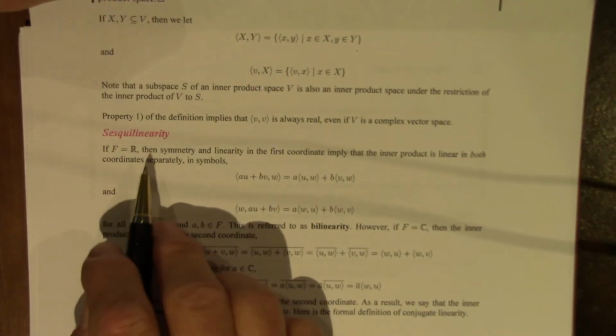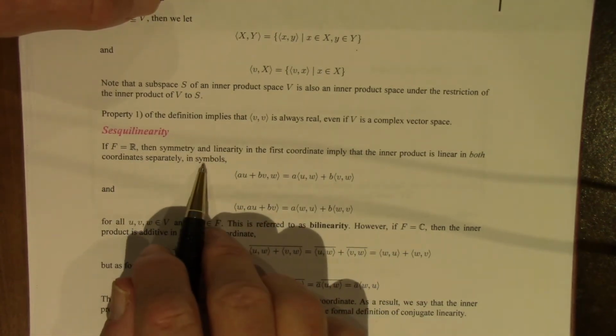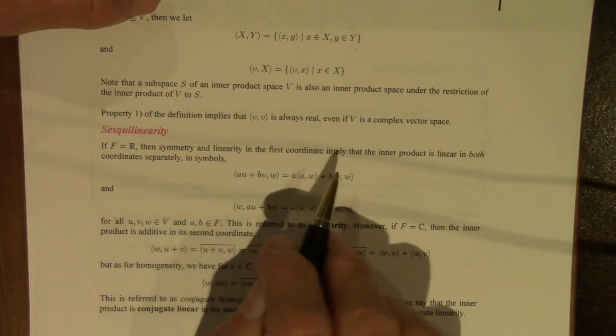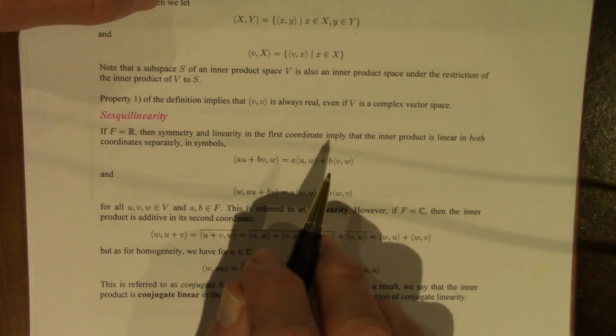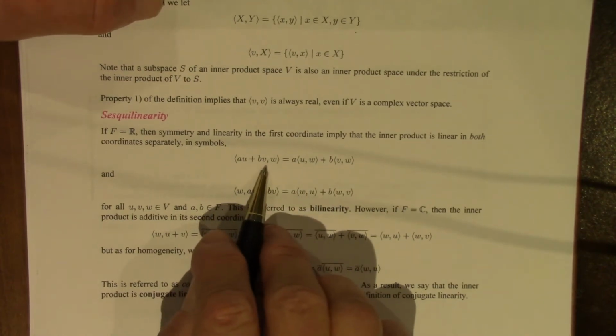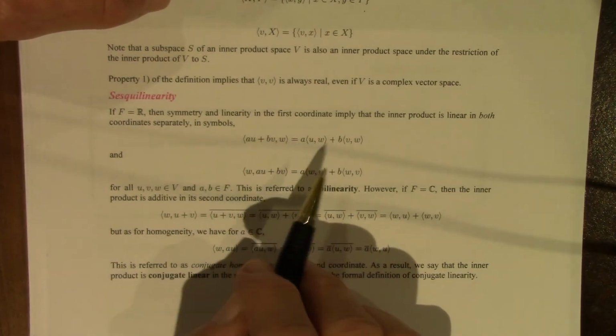If F is the real field, then symmetry and linearity in the first coordinate will imply linearity in the second coordinate. And so the inner product is linear in both coordinates.